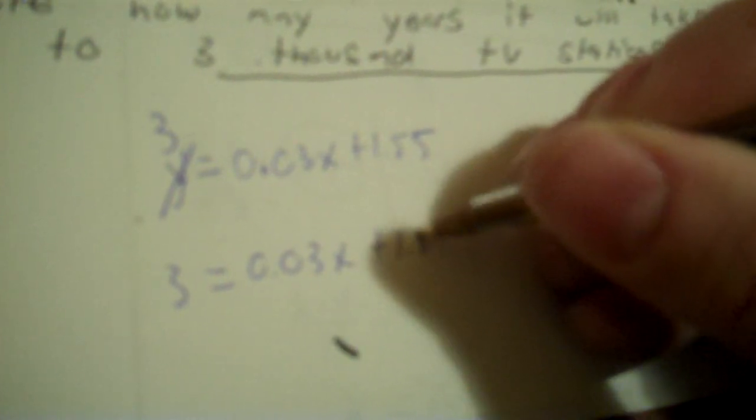So 3 equals 0.03x plus 1.55. So I have to solve for the x, but there's operations with the x, so I got times and plus. So I minus 1.55. So 3 minus 1.55 is 1.45.